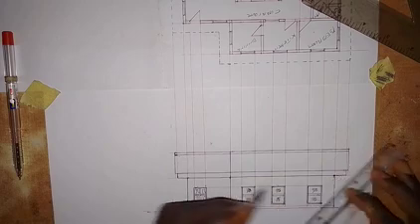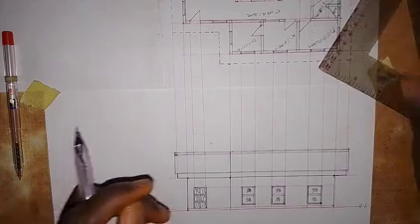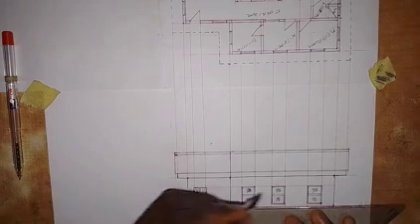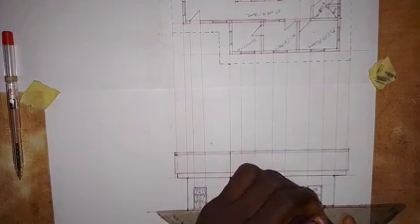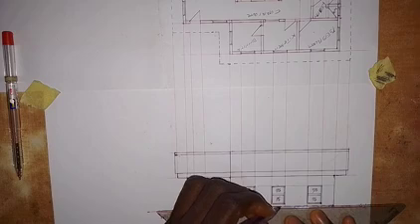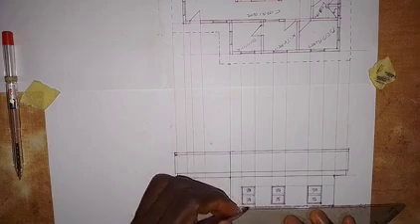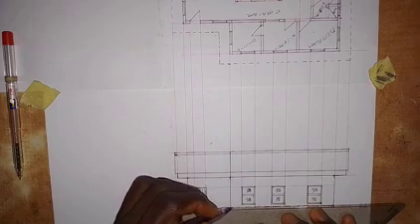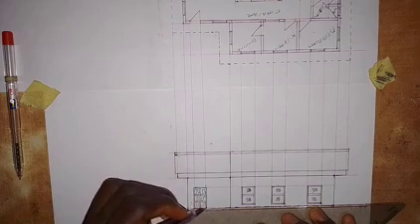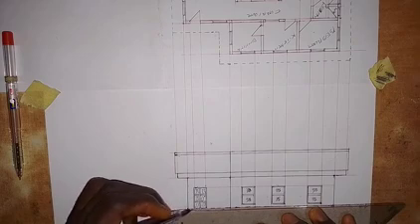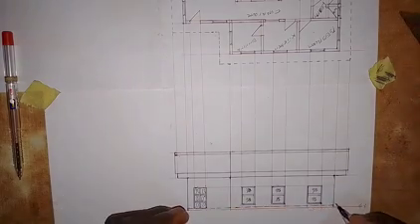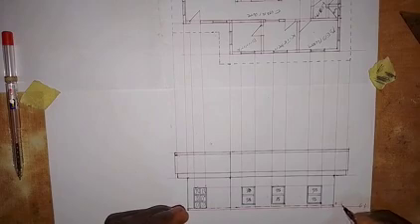This is the rear end elevation. For the floor, since it's inside the building, we cannot see it, so we have to draw it with a short dashes line. The floor level within the building is hidden from us when we are outside the building, so we show it with a short dashes line. For the floor level, we put FL here. This is the floor level.